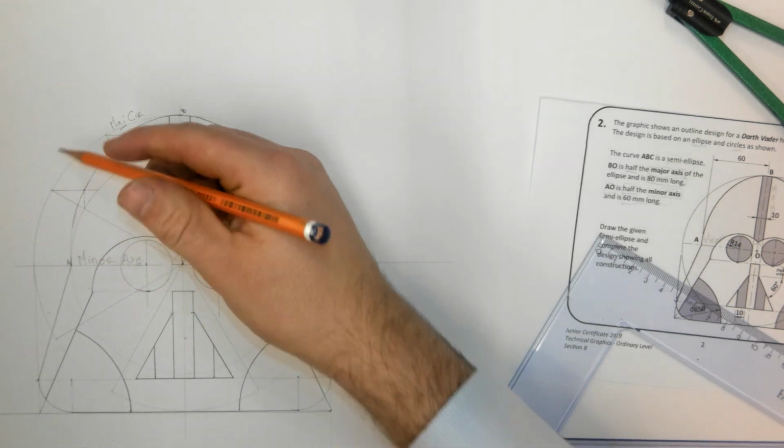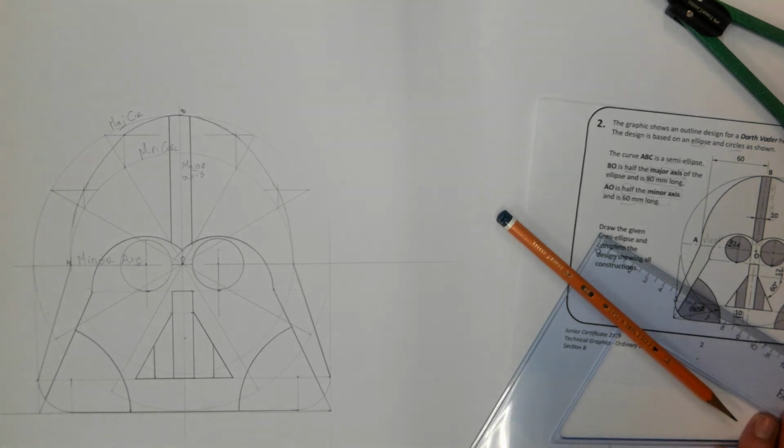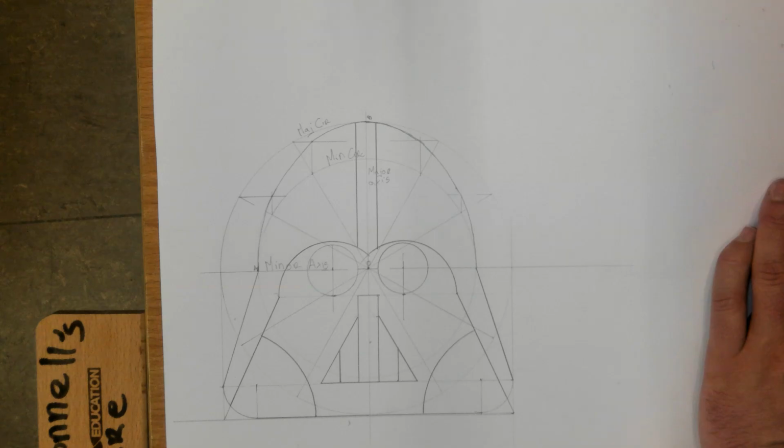Okay, the ellipse. I'm going to just pause and darken it in and neaten it. So there we go. That's what the question looks like when it's completed.